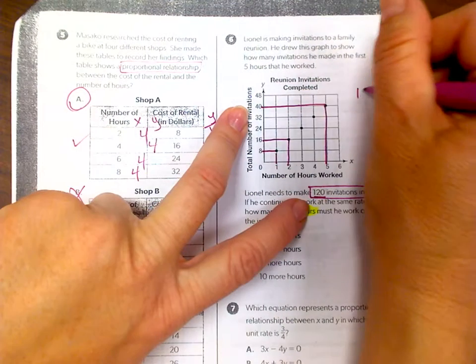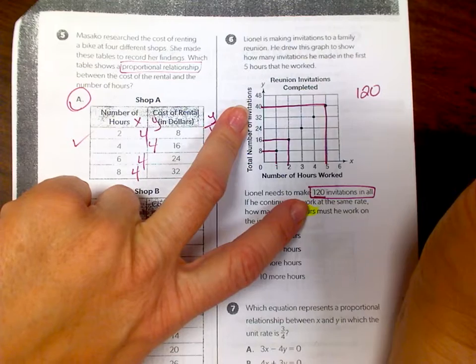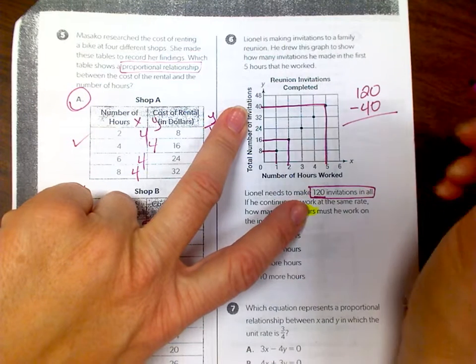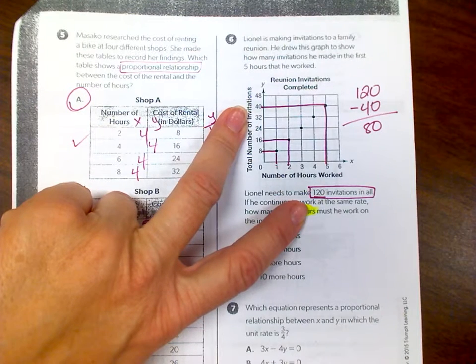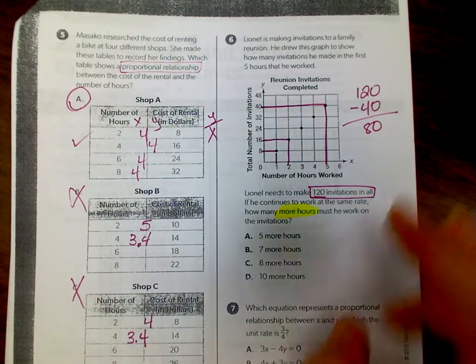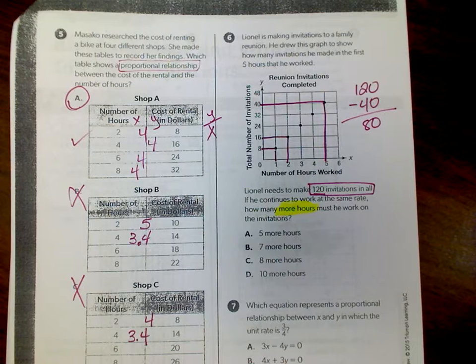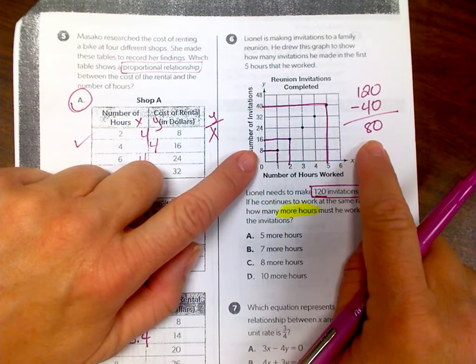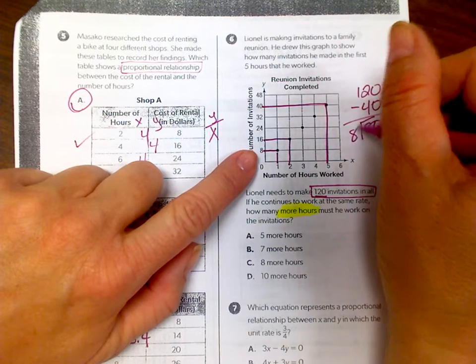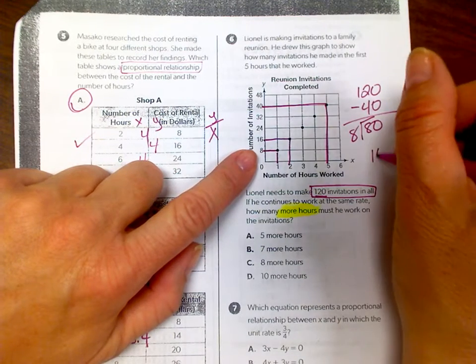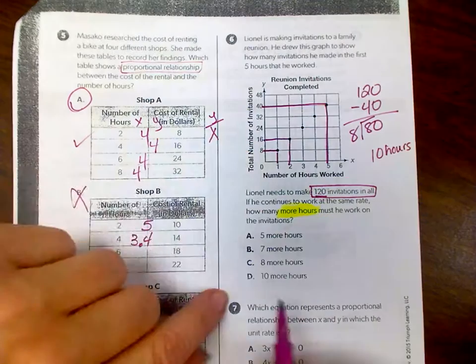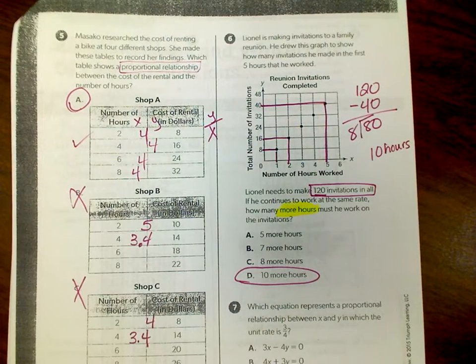We're going to have to take 120, what he needs to make, minus what he has already made. So 120 minus 40 is going to be 80. He needs to make 80 more. How long is it going to take him to make 80 more invitations? If the unit rate is 8 per hour and I need 80 more invitations, you need to divide by 8. And you're going to get 10 hours. That's how many more hours he needs to work.